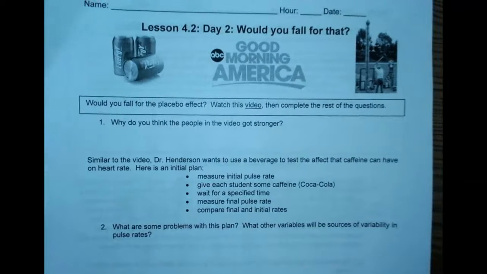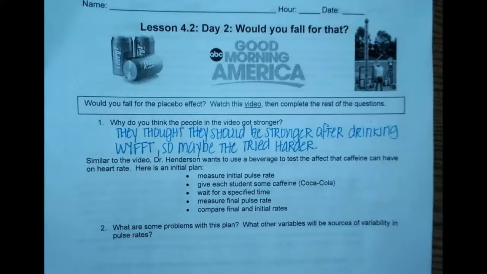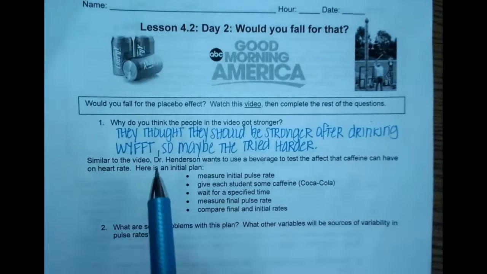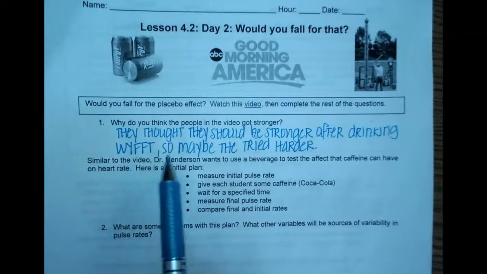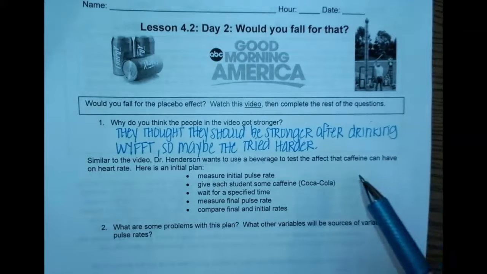So for our first question, why do you think the people in the video got stronger? Obviously it wasn't from what they drank, so really it's because they thought they should be stronger, so maybe they tried hard. So maybe they thought they should be stronger after drinking whiffed. If you don't know what that is, you didn't watch the video, so make sure you go back and watch it. So maybe they tried harder. So they wanted to be like the other people in the video.